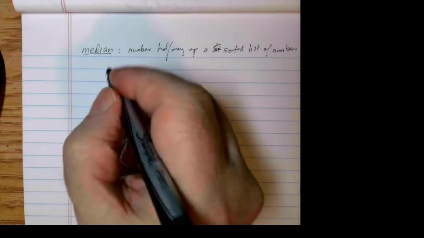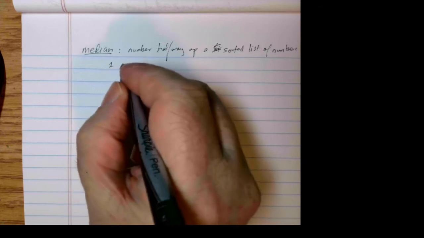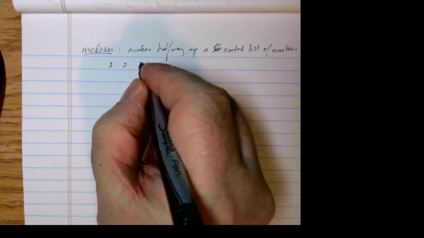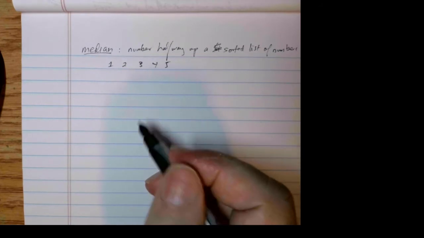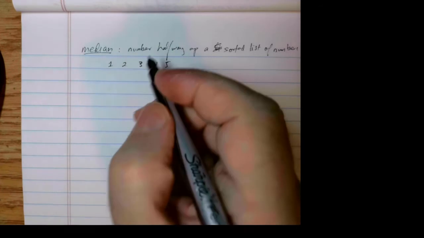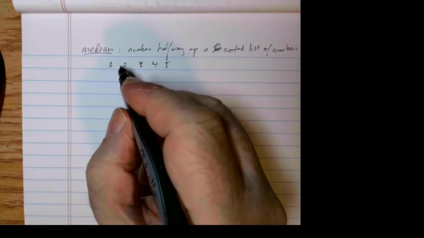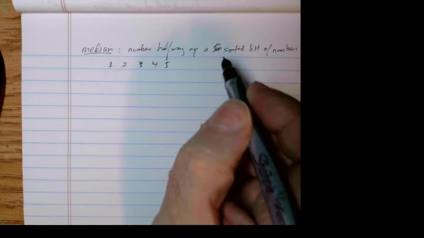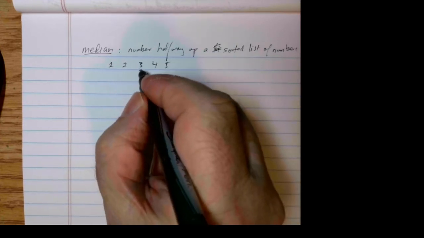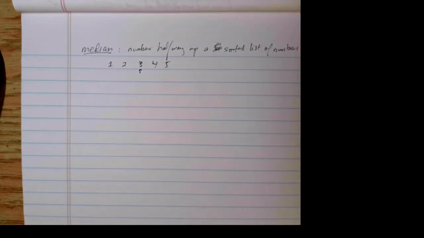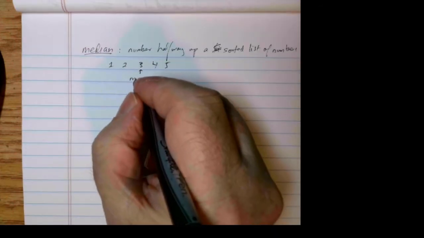If this is your data set, 1, 2, 3, 4, 5, it's already sorted. My favorite mistake when computing medians by hand is to forget to sort the data first. No doubt you will do the same. But this is already sorted, and I can see that there is a data point halfway up the list, and that would be the median.